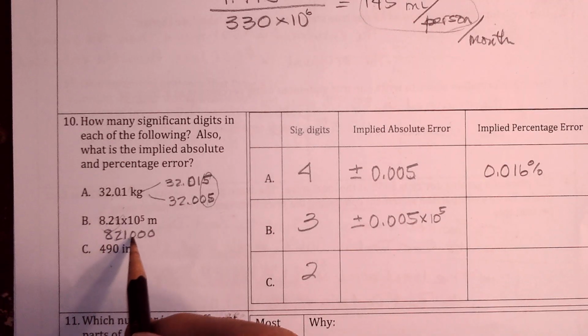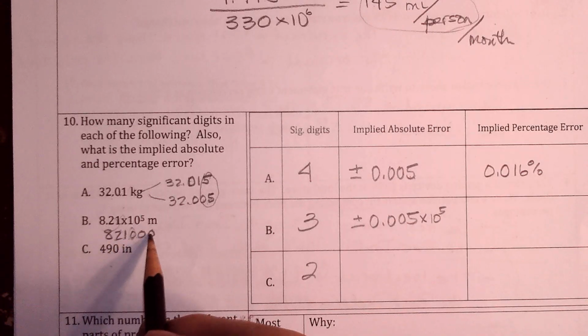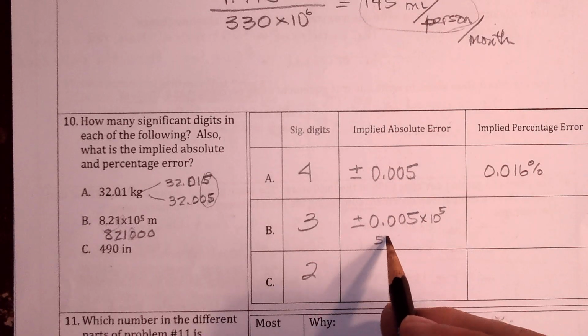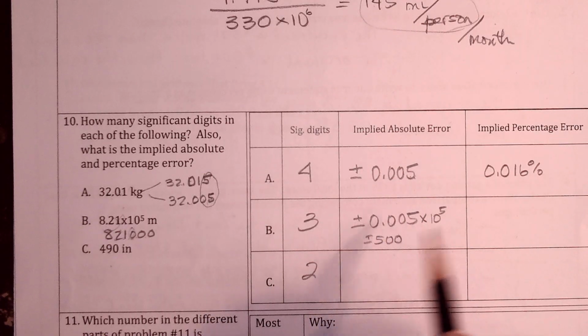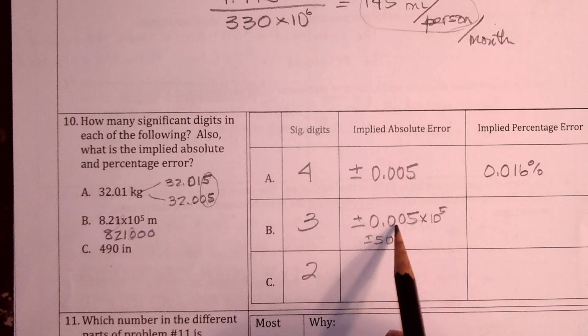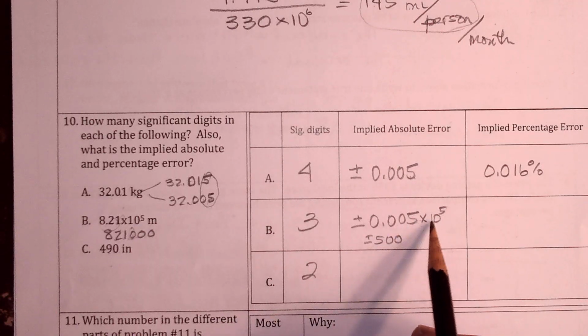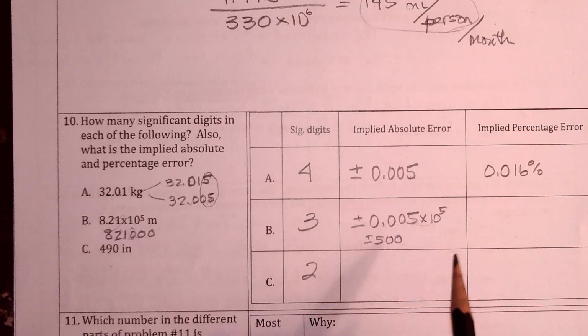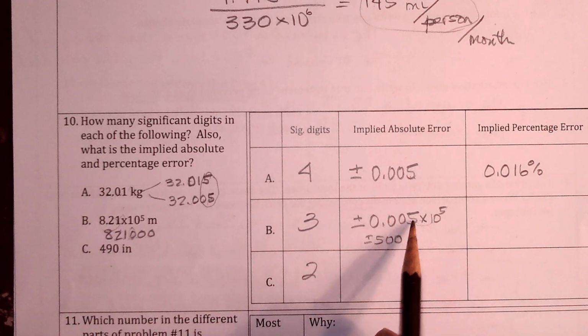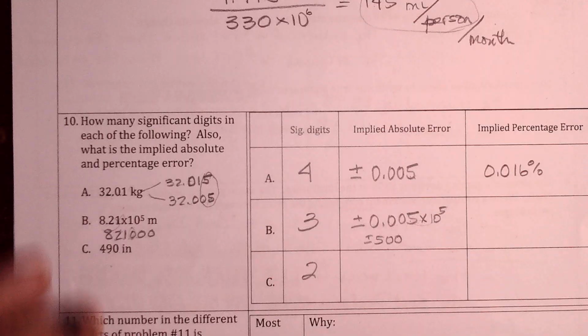And so it could be off in this place, which is in the hundreds, ones, tens, hundreds. So it could be 500 more or less. And this times 10 to the fifth moves the decimal 1, 2, 3, 4, 5, making it 500. So the error on this is not 0.005, it's 0.005 times 10 to the fifth.